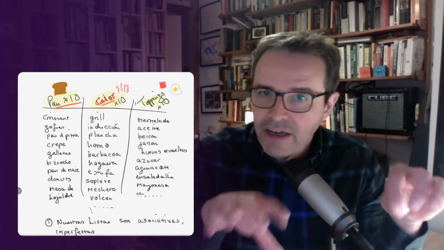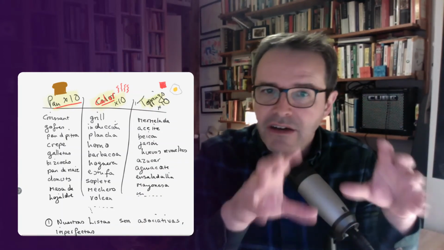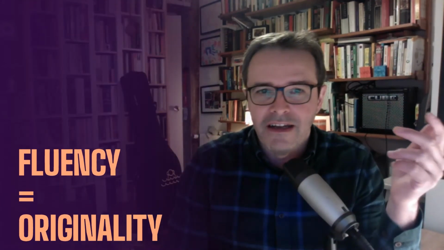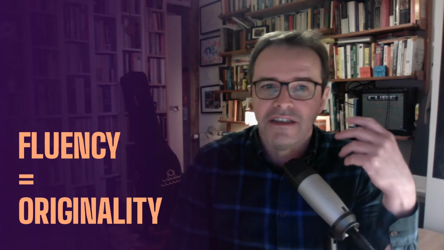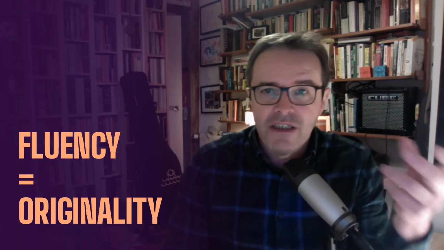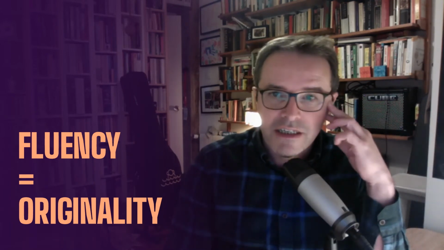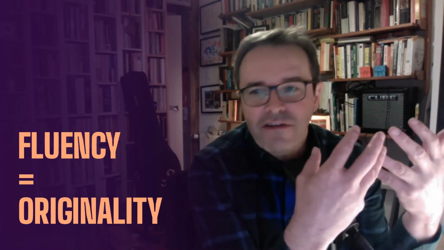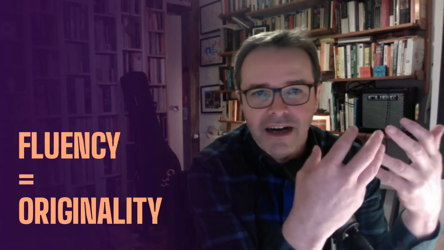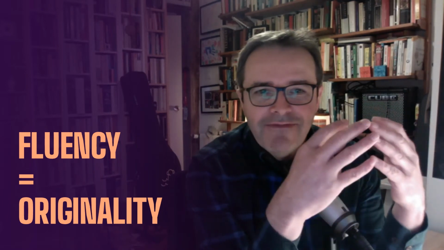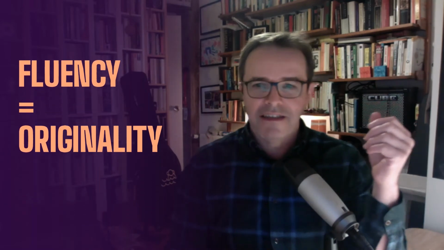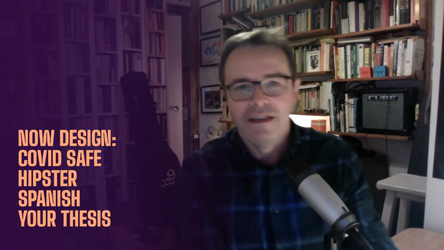And in this phase, the divergent thinking, what we're looking for is that level of creativity, and to do that we need fluency of ideas. Fluency of ideas is what's going to get us to originality in our ideas.